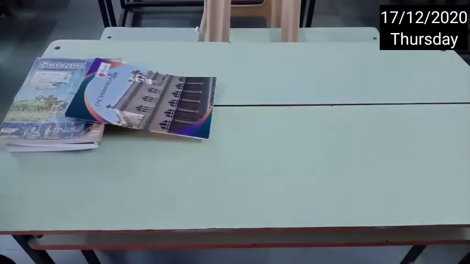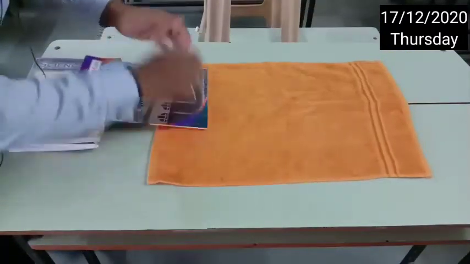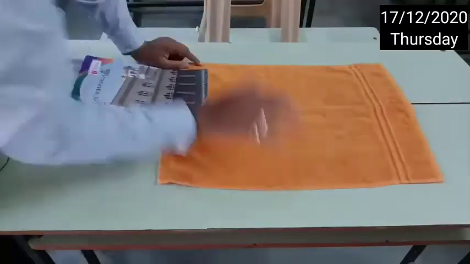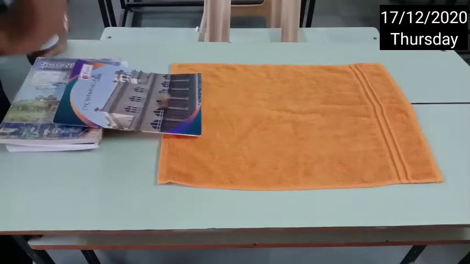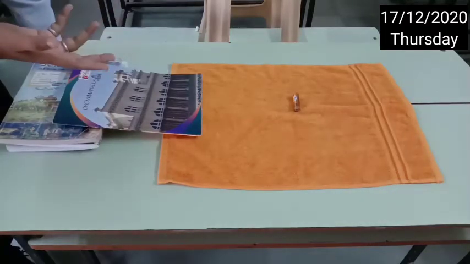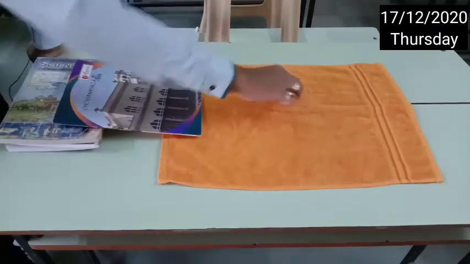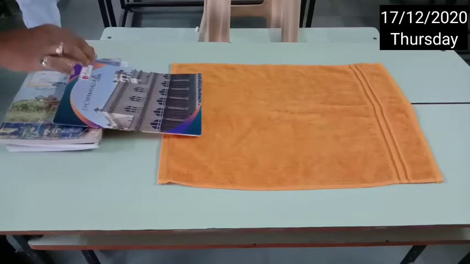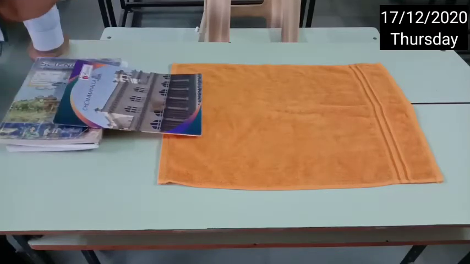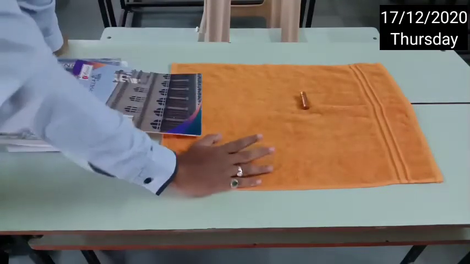Now again I am changing the surface. I am using this rough surface. Here you can see, right? This is a rough surface. Now I am leaving a pencil cell here. See, it stops. It is not going ahead. It stops here, right? Look, the position of the cell I am not changing. I am leaving it from the same height. Then also it stops. Look. So we can say that here the friction is more.